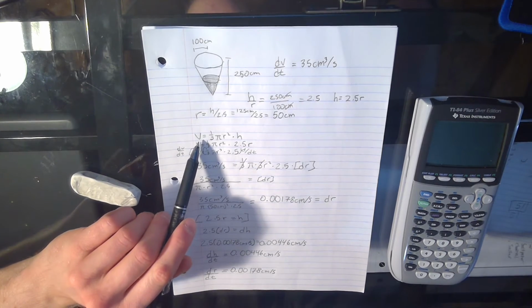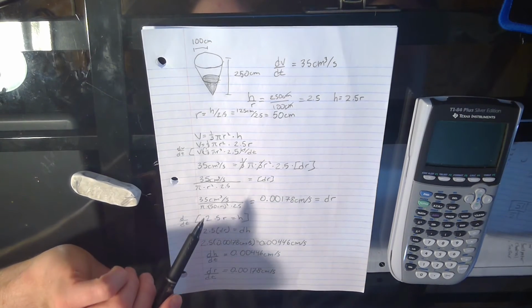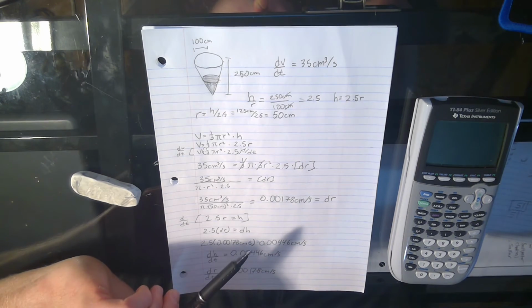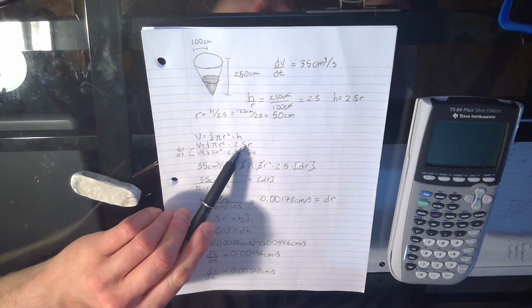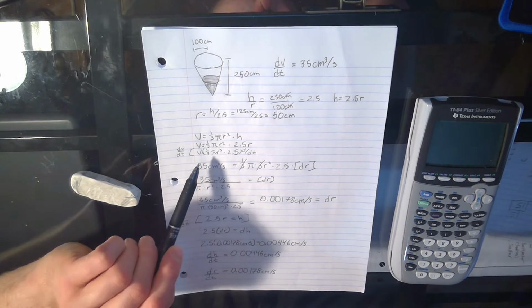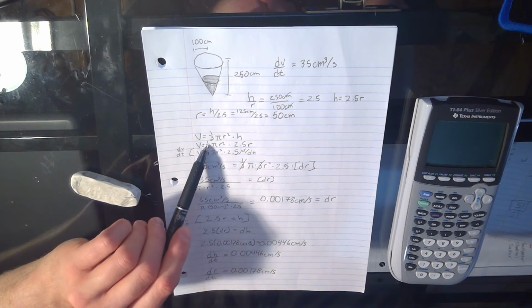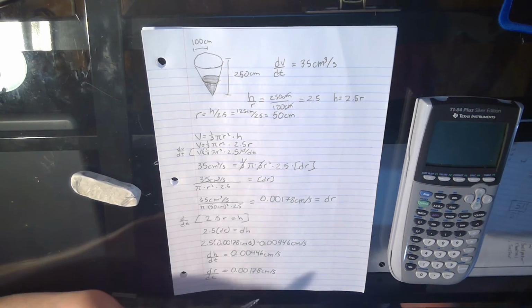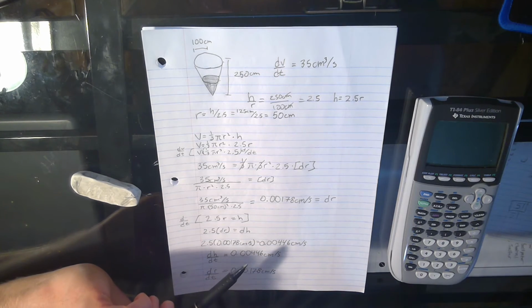So the volume of a cone is 1/3 pi r squared times h. And here our h is 2.5 r, and that's really important that this is not in centimeters. This is just a constant. So we have 1/3 pi r squared times 2.5 r, which is the same as 1/3 pi r to the third times 2.5.